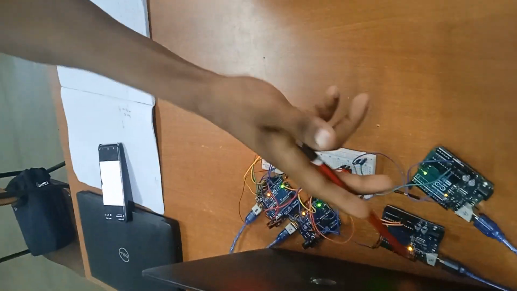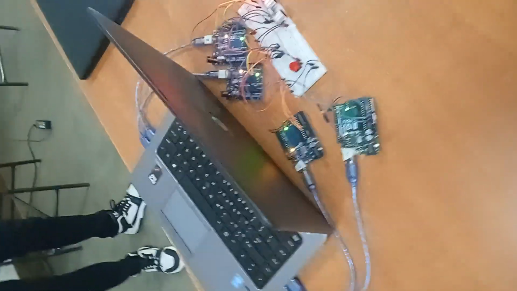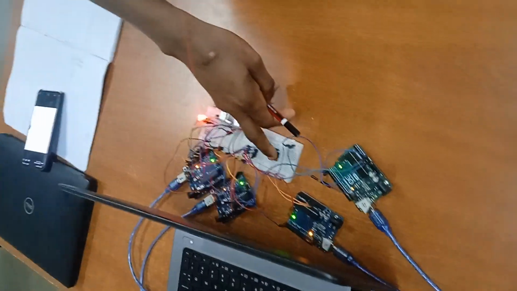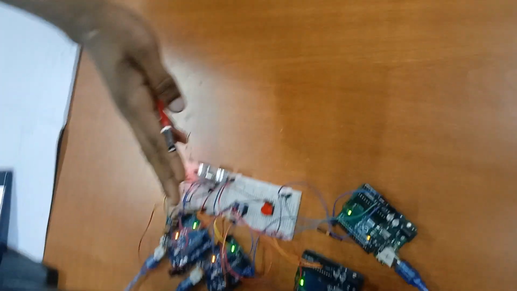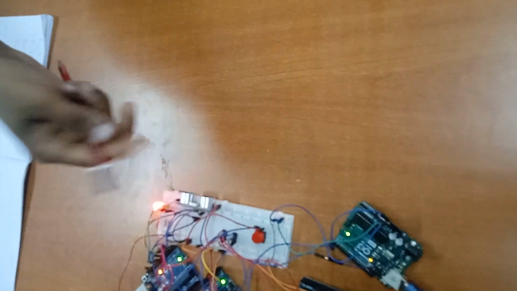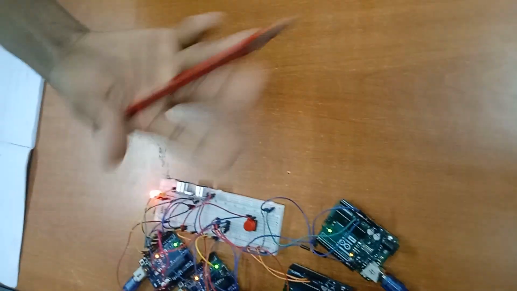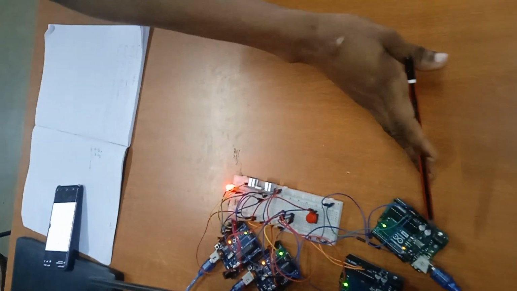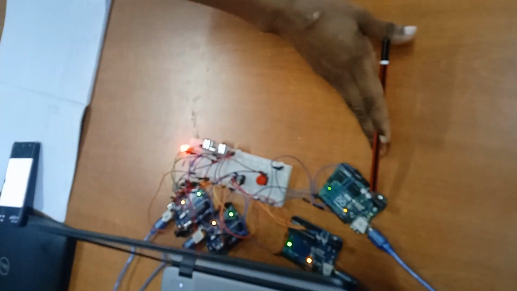Board 3 handles the interrupt, like having the switch, so when you press it, the interrupt sends the information. Board 4 is the EEPROM, for storage. Whatever the boards are communicating, board 4 is storing everything.